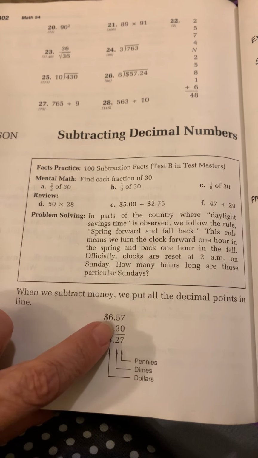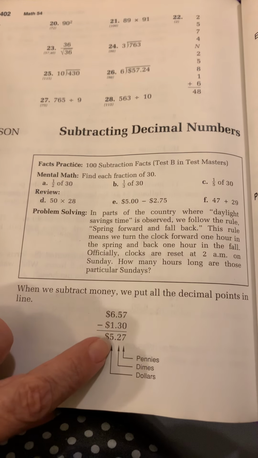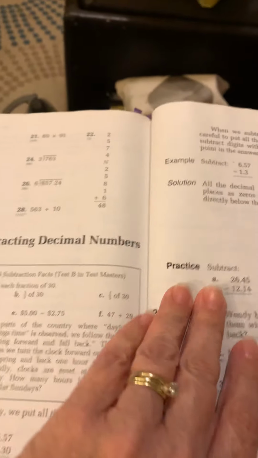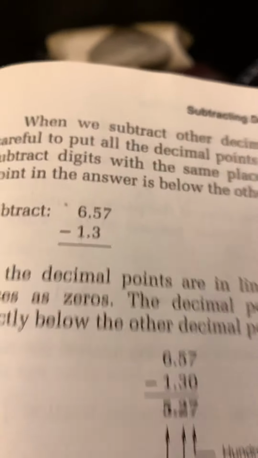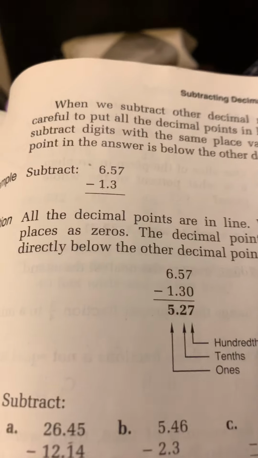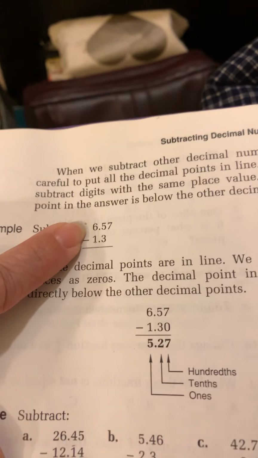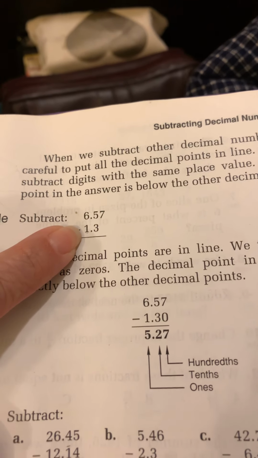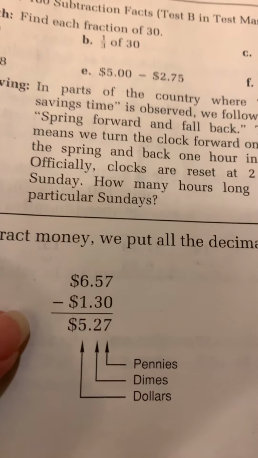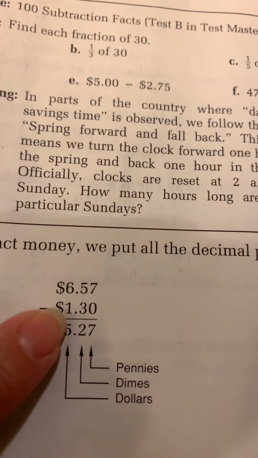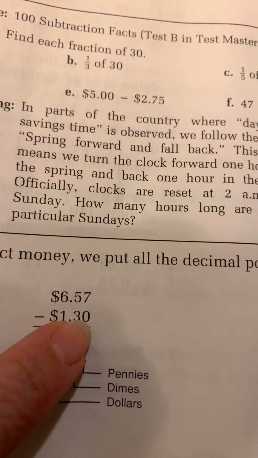But if you just had 1.3, you would still have to line your decimals up. So here is the example. If you had 6.57 minus 1.3, it's the same as $6.57 minus $1.30. They just didn't write the zero.